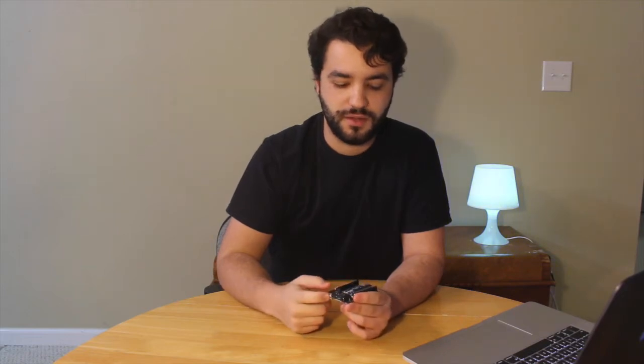So let's get started. To follow this course, you will need an Arduino board, which I'm holding right now. This is one Arduino Uno. I'm going to talk more about this later. You're going to need also a USB cable to connect the Arduino to the computer, and also that's where we're going to power the board.